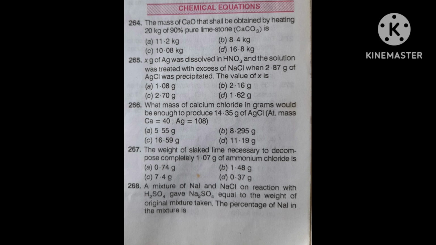Now, one more question I want to discuss. A mixture of NaI and NaCl on reaction with H2SO4 gave Na2SO4 equal to the weight of the original mixture taken.